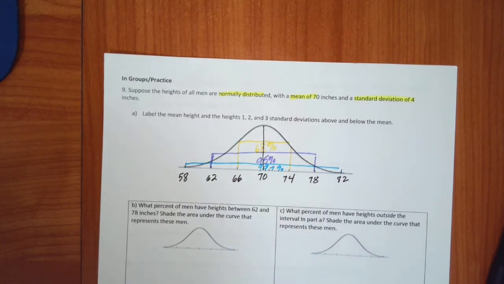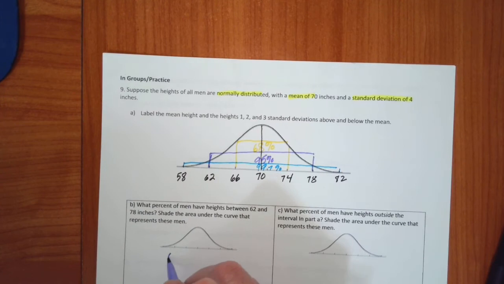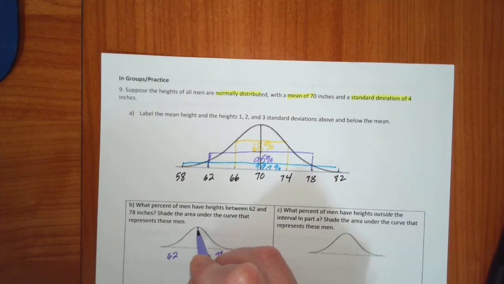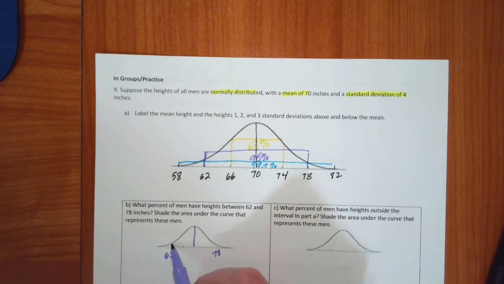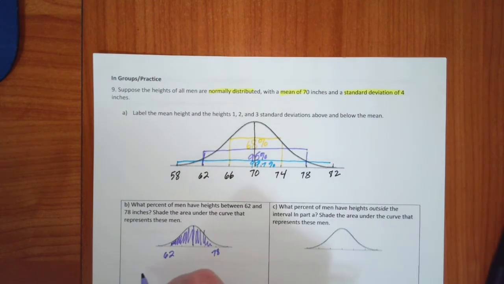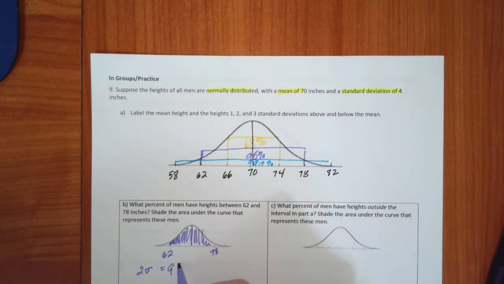Okay, so what percent of men have heights between 62 and 78 inches? So 62 and 78, so here is 62, here is 78, here is our mean. This is 2 standard deviations. So that gives us 95% of the values.